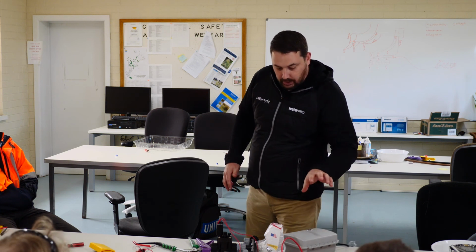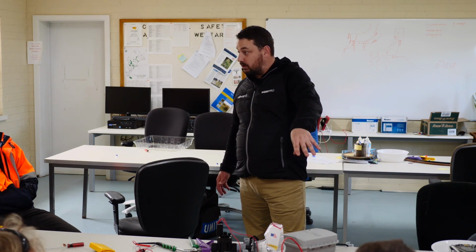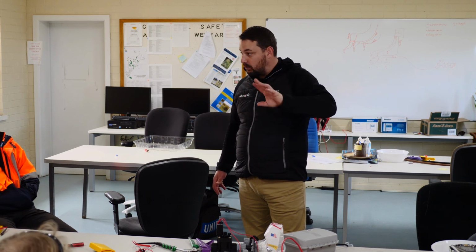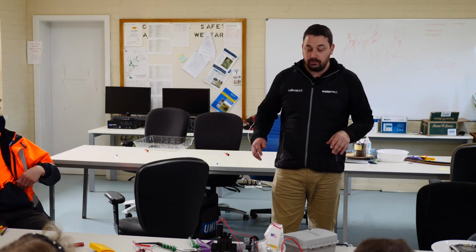Is everyone comfortable with our wiring up of the valves and back at the controller? Obviously, we've done that wire up and how to fault find everything there as well. That's good.